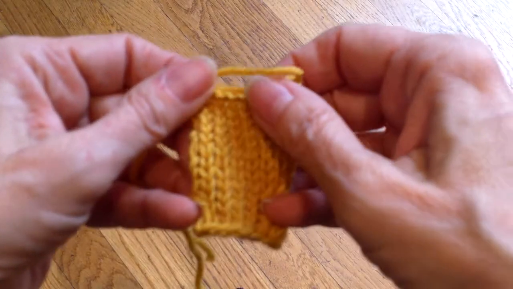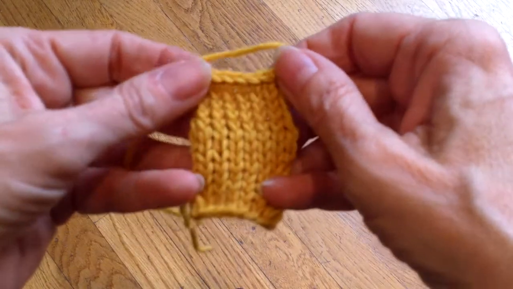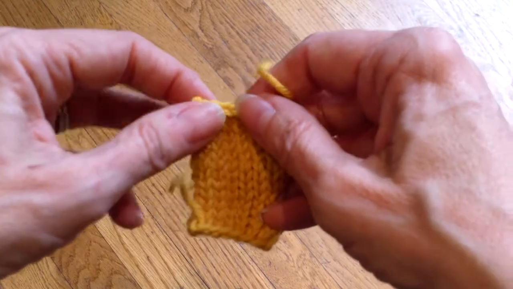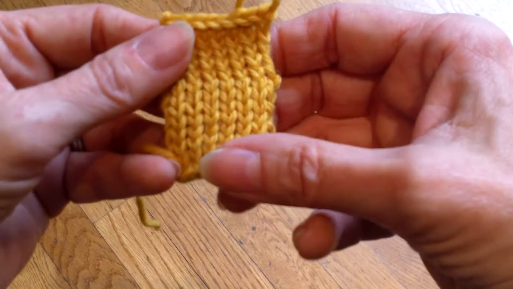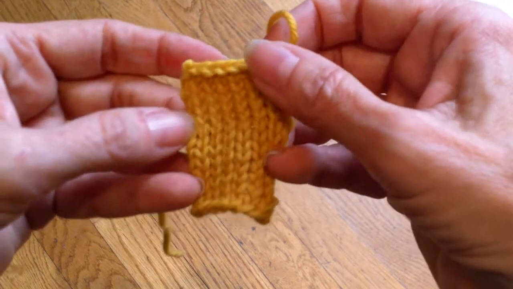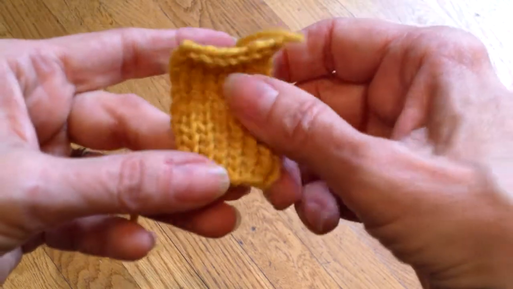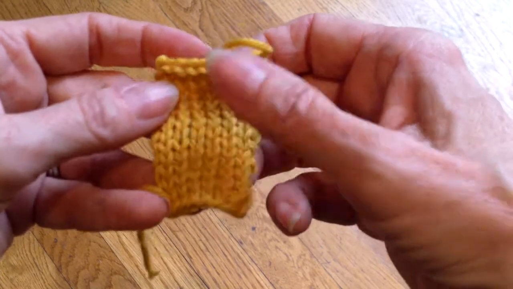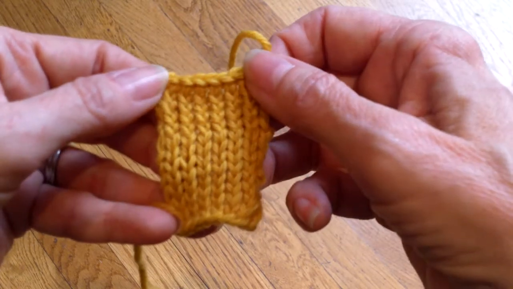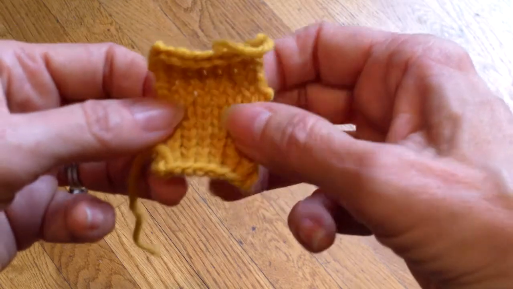This week's tip is about twisted stitches, and periodically I get a lesson where the knitter is twisting every other row or every row, and there are a couple of reasons why twisted stitches aren't great. Here's some twisted stitches down here, here's some twisted stitches up here. I'll talk about the difference in these two in a second. These are regular stitches here.